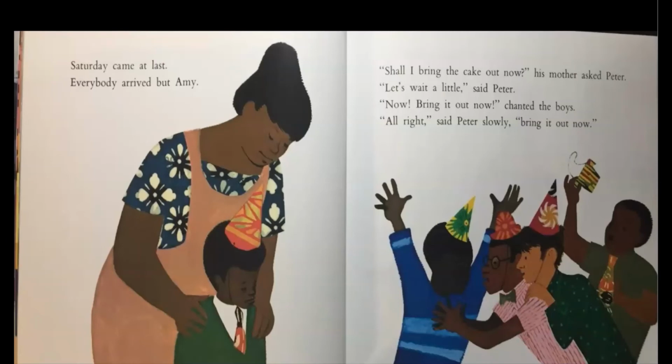Looking at these pages, your teacher is going to pause the video and you guys are going to find Peter in this picture on these pages. Where is Peter and how do you know? Go ahead and point to the screen of where you found Peter on these pages. We can look on the pages and see that Peter is a child.